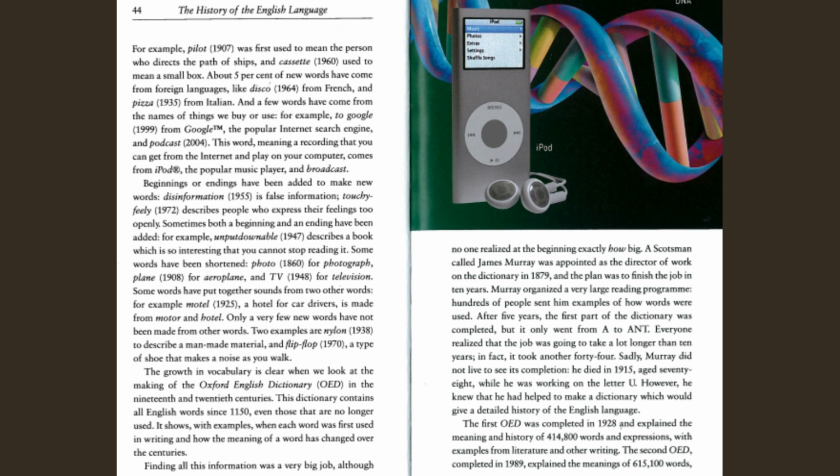exactly how big. A Scotsman called James Murray was appointed as the Director of Work on the dictionary in 1879, and the plan was to finish the job in 10 years. Murray organised a very large reading programme. Hundreds of people sent him examples of how words were used. After 5 years, the first part of the dictionary was completed, but it only went from A to ANT. Everyone realised that the job was going to take a lot longer than 10 years.